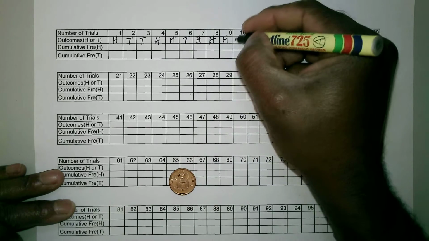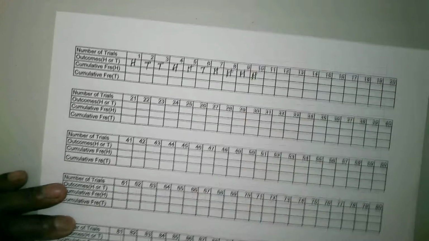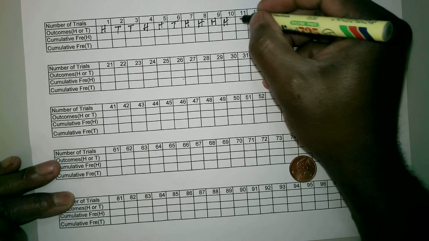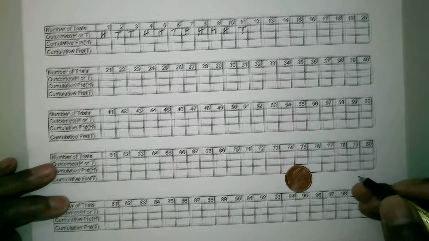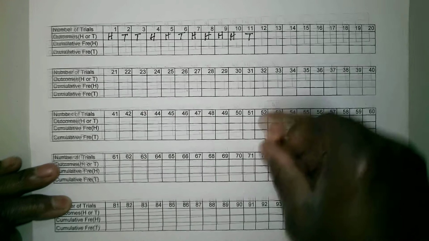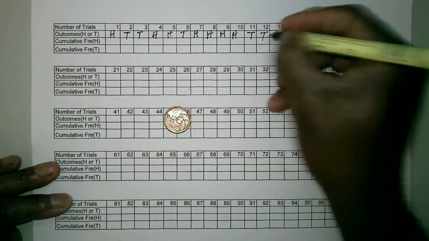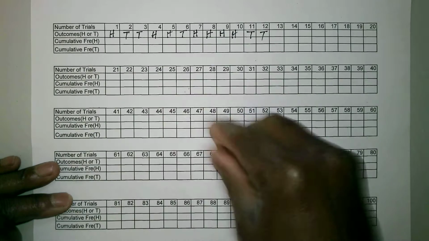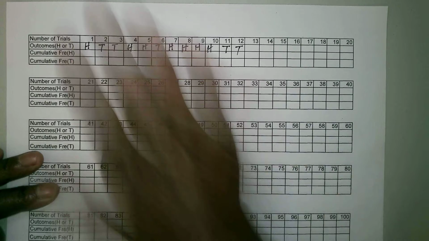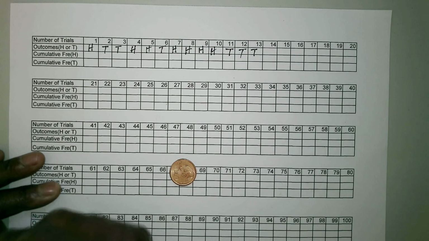It should be tossed properly. It's a tail, as you can see. It's a tail. It's a tail again. Okay, sorry. Shouldn't run away from this worksheet.